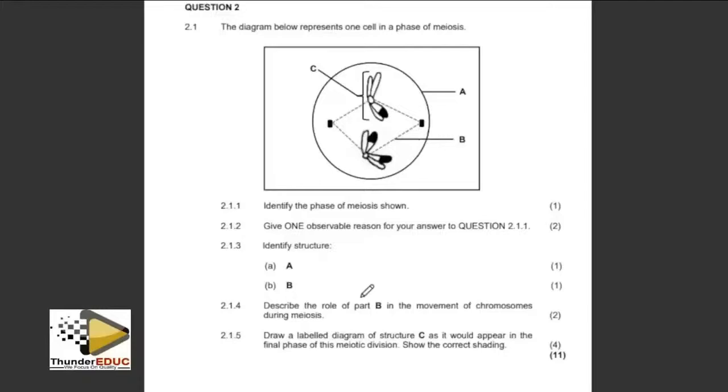Draw it. This is the question I was talking about. You can't go without putting the title. Good. After putting the title, what next? You draw, because they're saying draw a diagram of structure C.